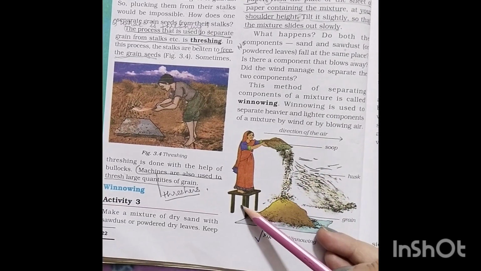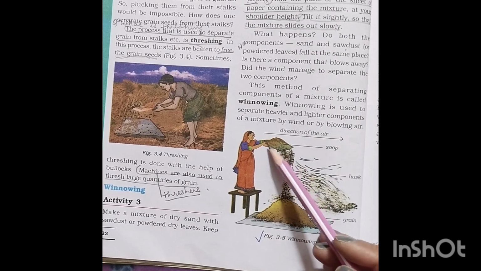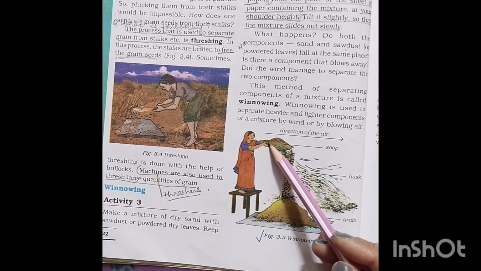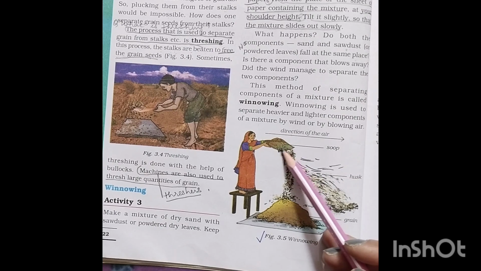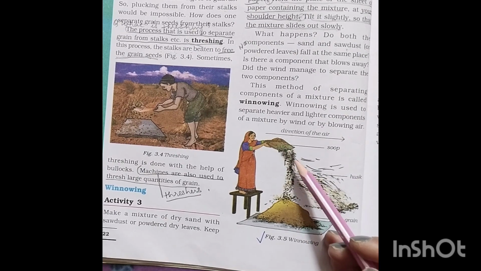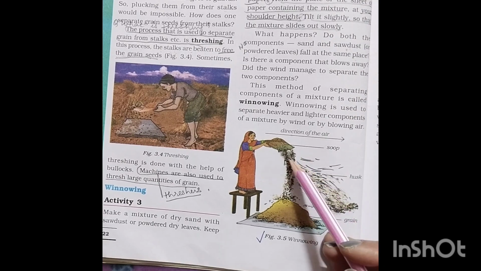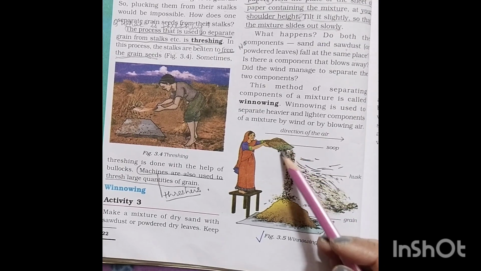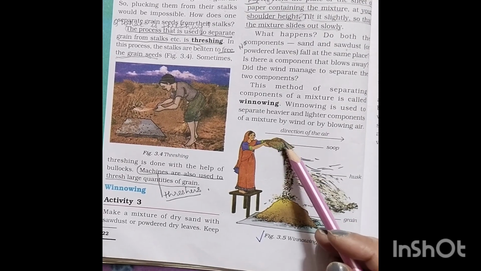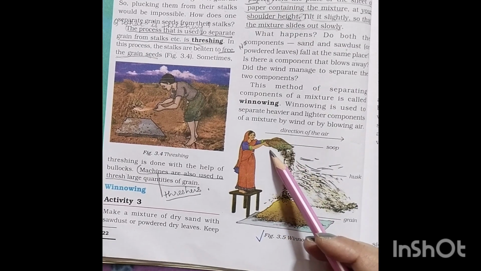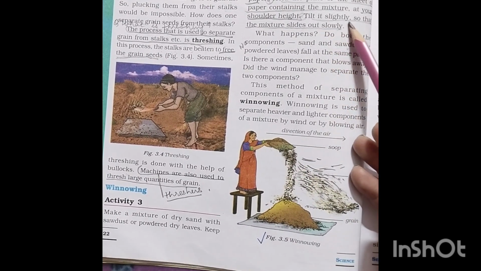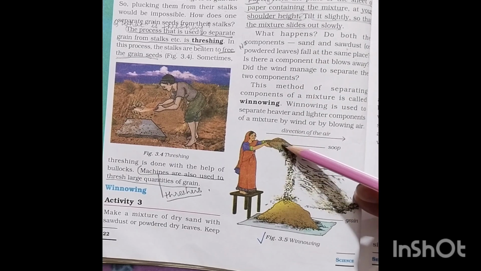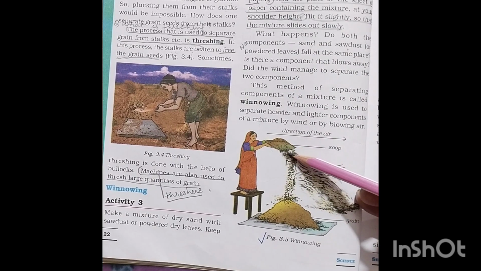The woman is standing on a raised platform, and in her hand she has sawdust mixed with sand, right? Or the grains are there, husk is there. Now in this soup, the mixture is present. Now slightly she is tilting, the last step, tilting slightly so that the mixture slides out slowly.